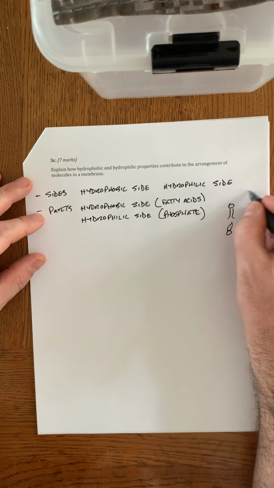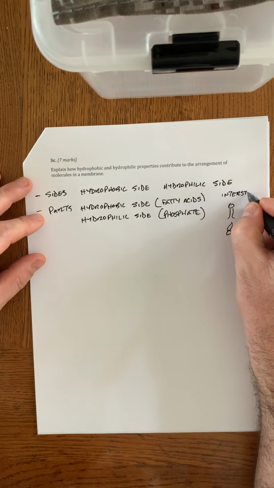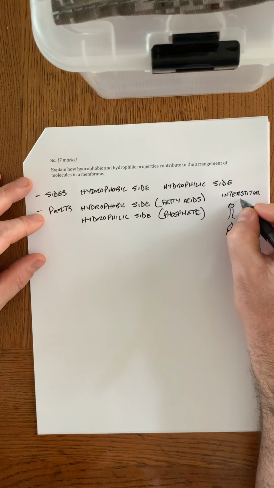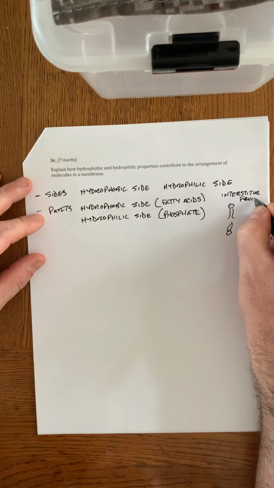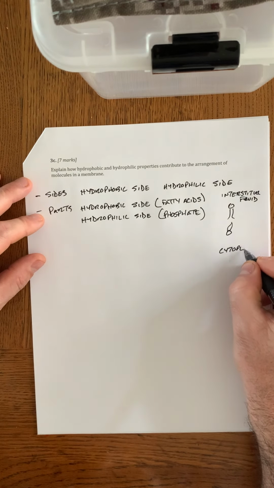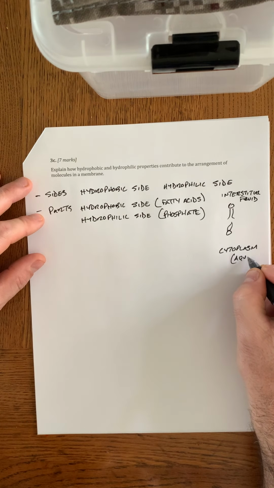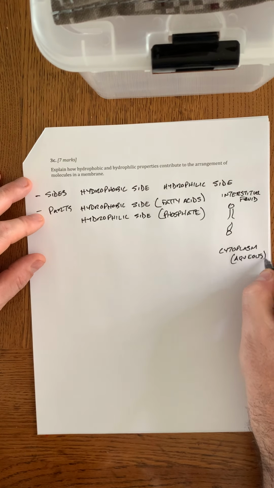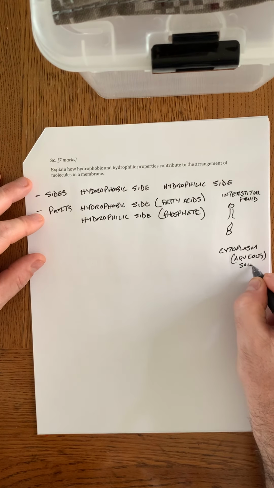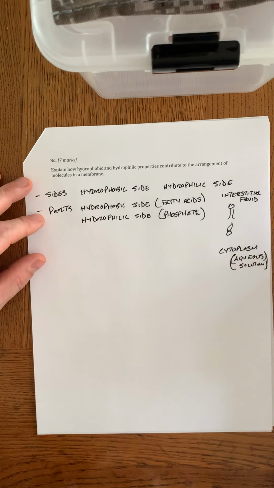And this is going to be the outside of the cell. This would be my interstitial fluid. And this inside is going to be the cytoplasm. Now both of these are going to be aqueous solutions, meaning it's a water-based solution.